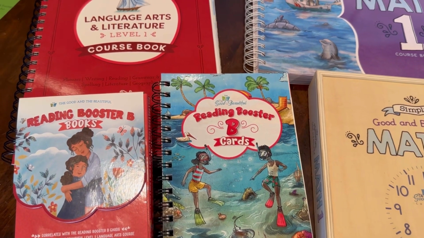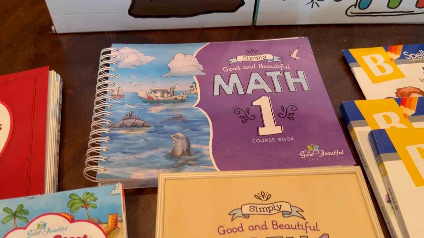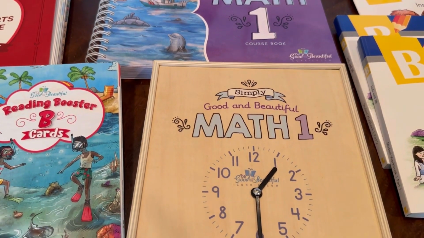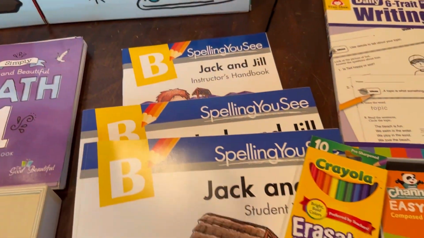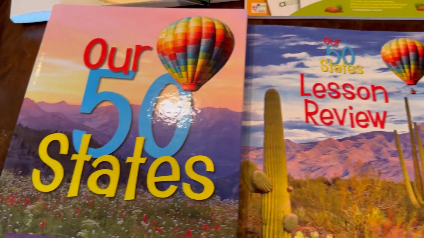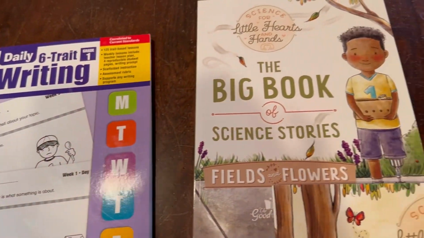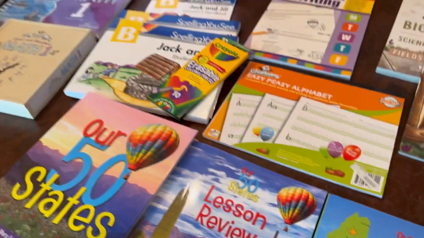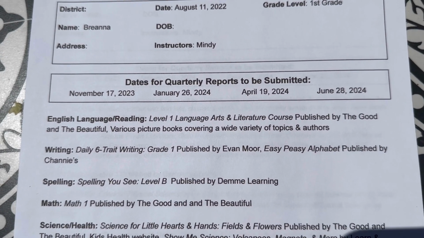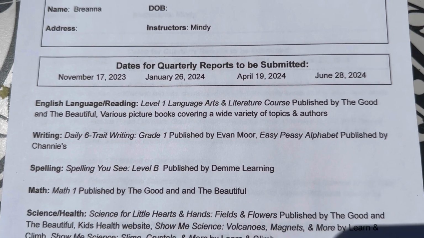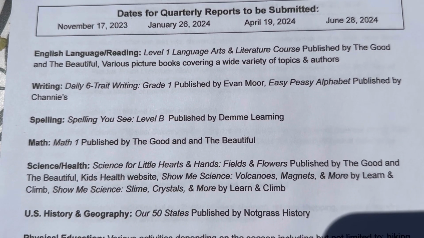These are all the curriculum materials and textbooks that I plan to use with Brianna. So I will just list all of these things on her IHIP. So you can see I just took all of the textbooks that I'm planning to use for Brianna, and I just basically listed their title and who published them for each subject.